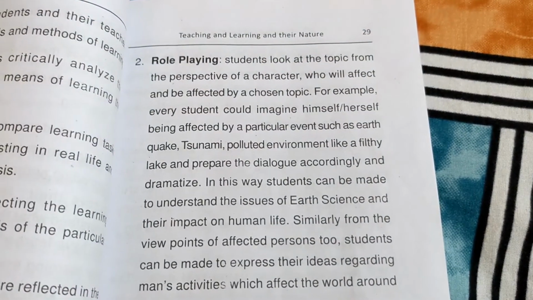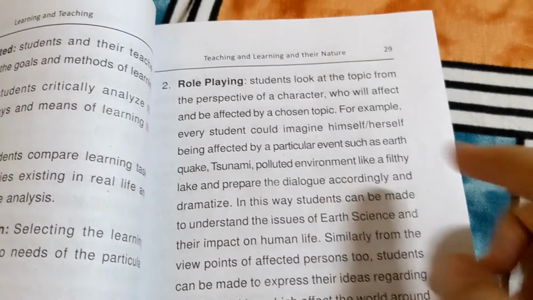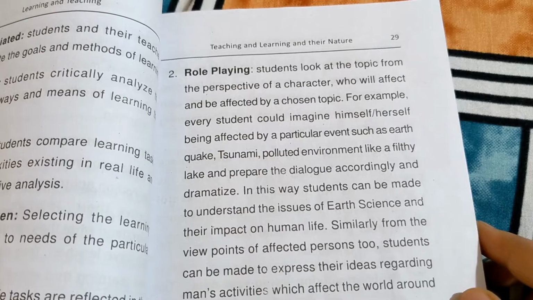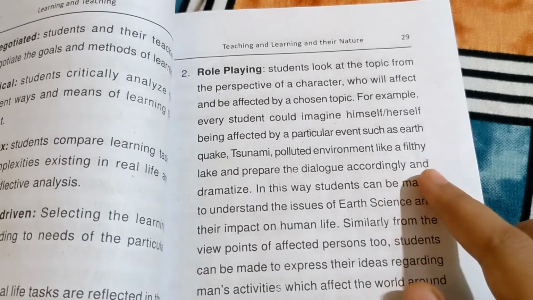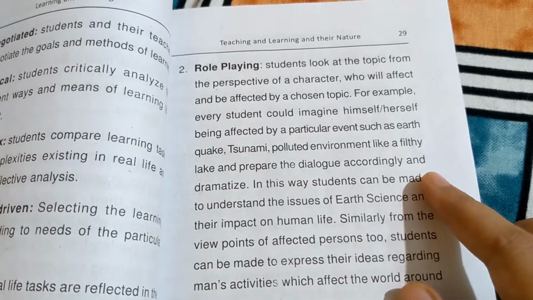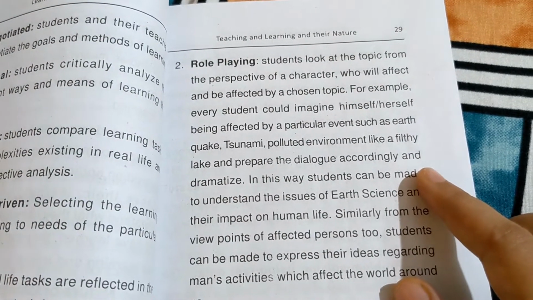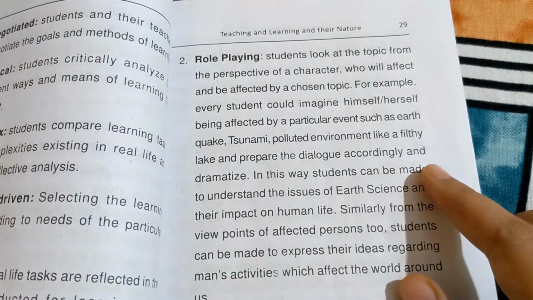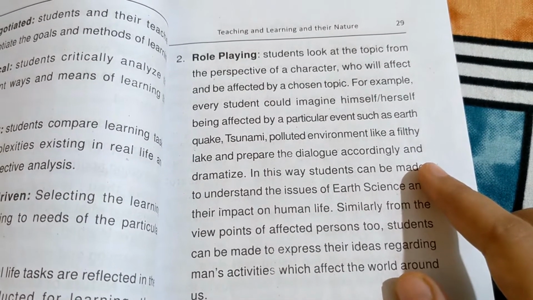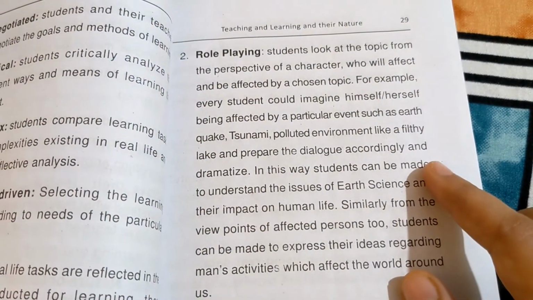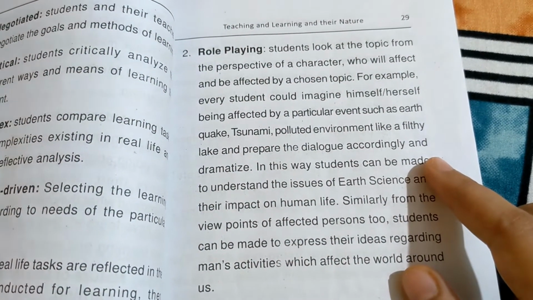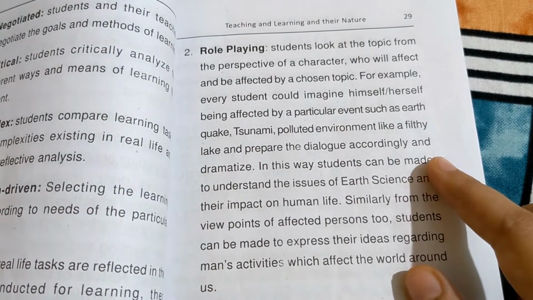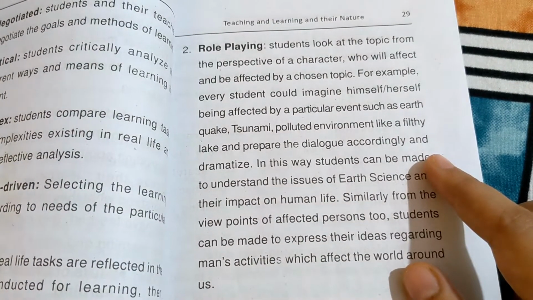The second technique is role playing. In role playing, the student will look at a topic from the perspective of a character. For example, if a person is going to imagine himself or herself being affected by an earthquake or tsunami, that student who is imagining is going to do a drama exactly like the person who would act when he or she is really affected by an earthquake or tsunami.